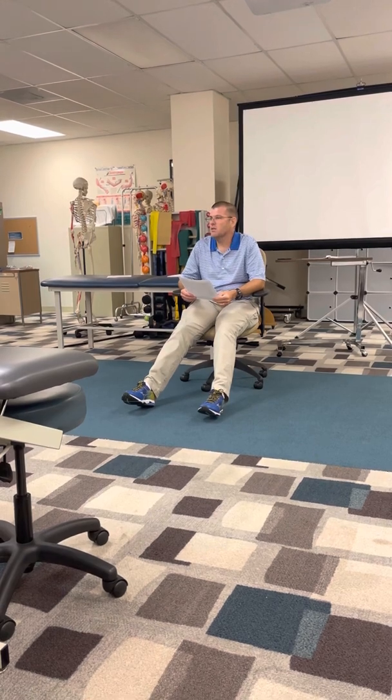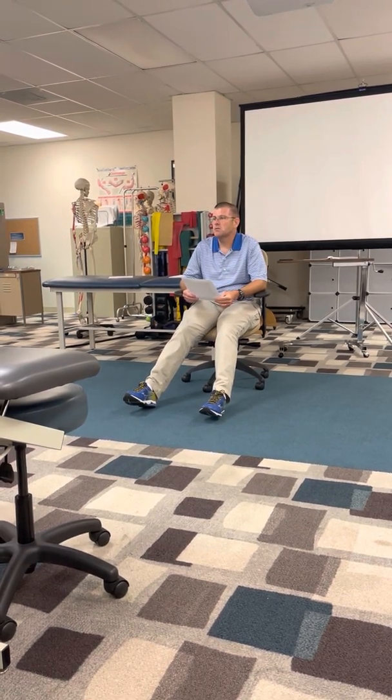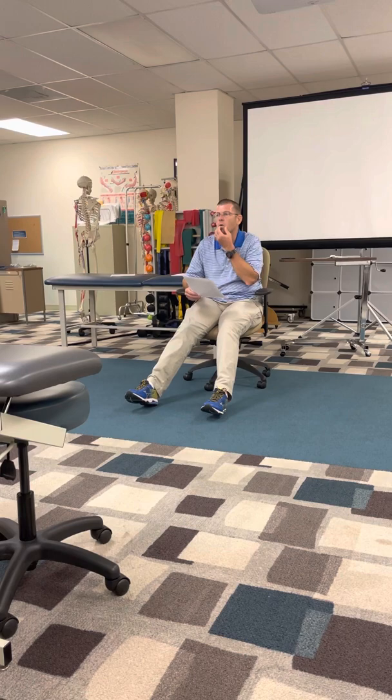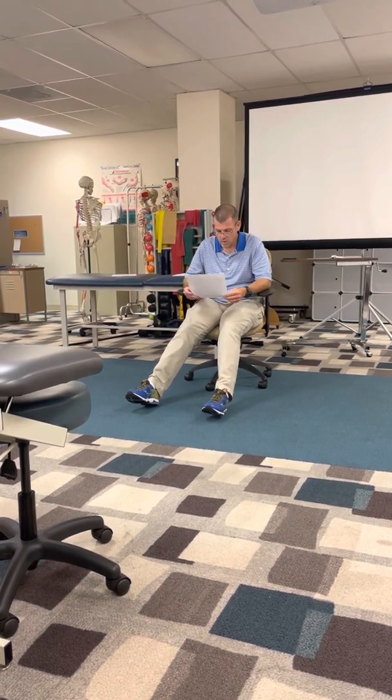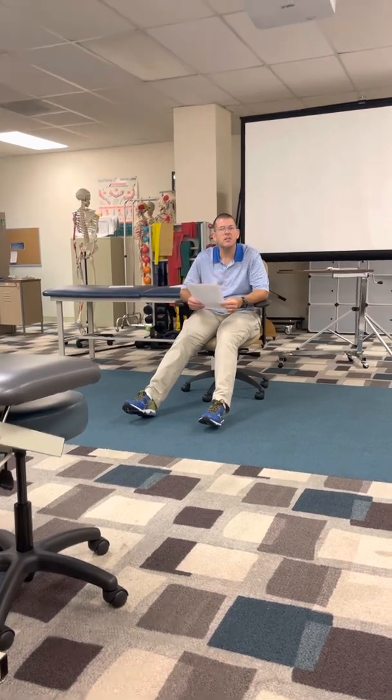Elevation, and then depression is the lowering. That's part of the chewing process, elevation, depression, okay? So there's the basic movements that you guys need to know, okay?